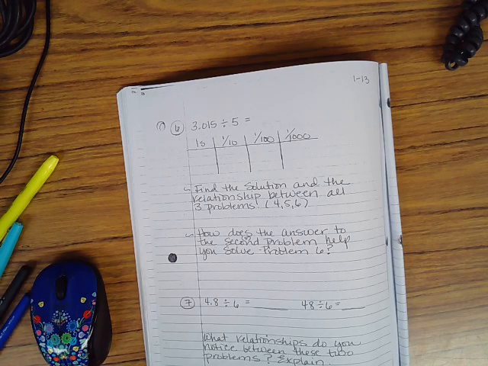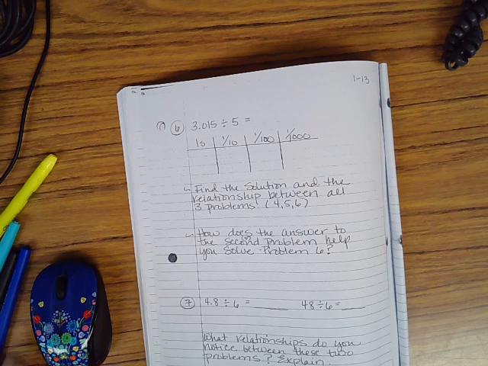Okay, number 6. So I have 3.015 divided by 5. So that would be 3,015 thousandths divided by 5. I don't know about you, but I cannot divide that off the top of my head. So what I'm going to do is break it into smaller units in unit form, so it's easier for me to break down and easier for me to divide by 5, okay?